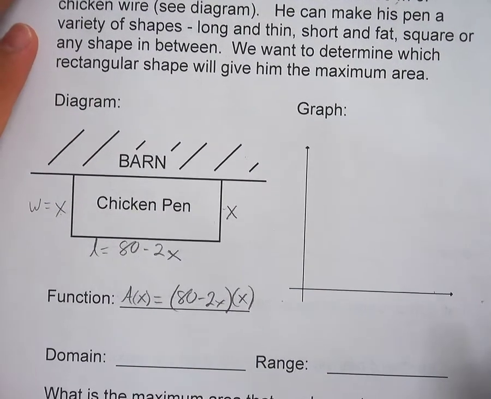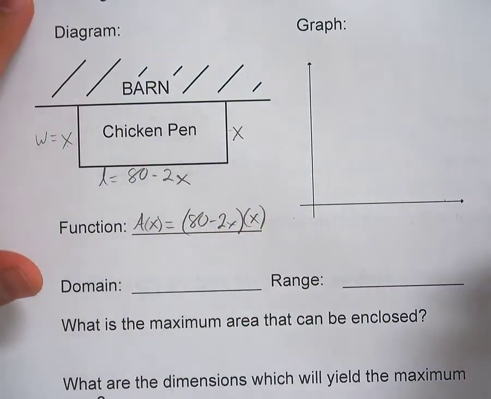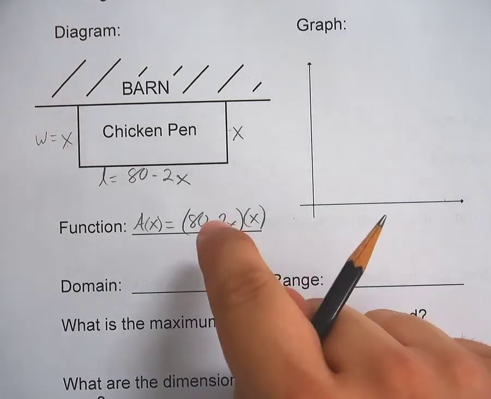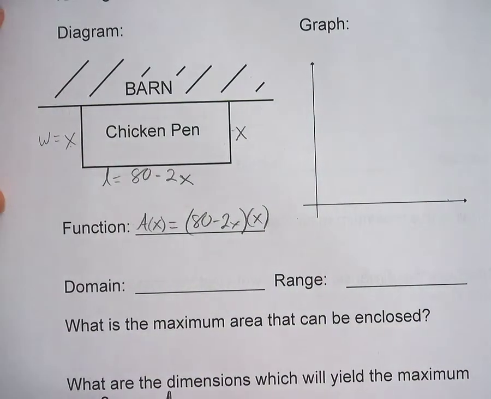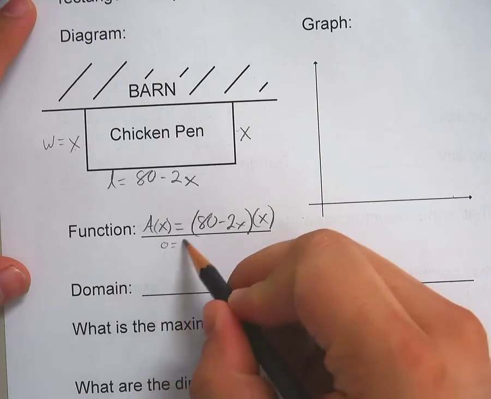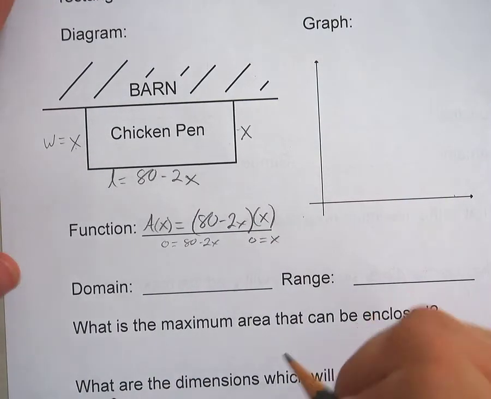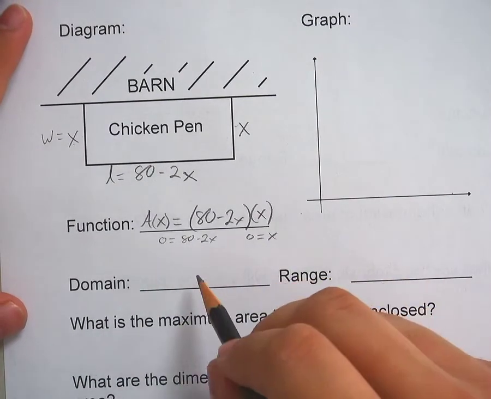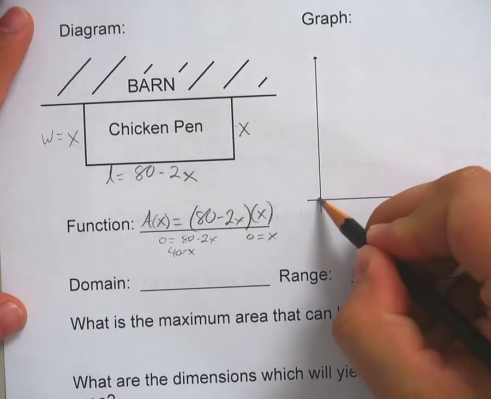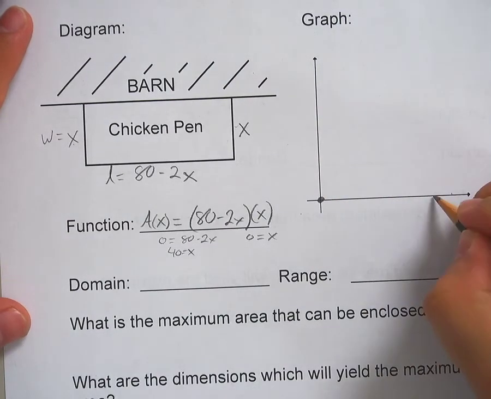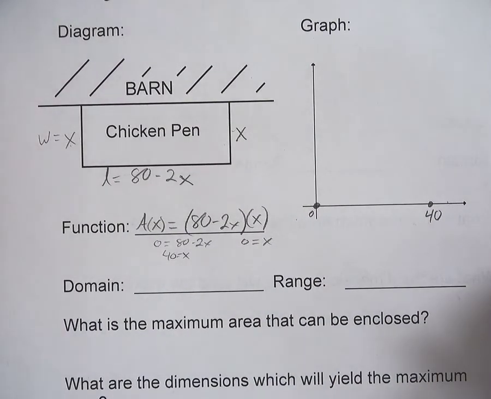Now, this actually tells me a lot of information right here. I can look at just this problem and come up with roots right now. If you set that function to 0, so you'll have 0 equals 80 minus 2x, and 0 equals x, you can actually come up with 2 of the roots. Subtract your 80 over, divide by 2, you get x is 40. So at 0 and at 40, I'm going to have it crossing the x-axis.